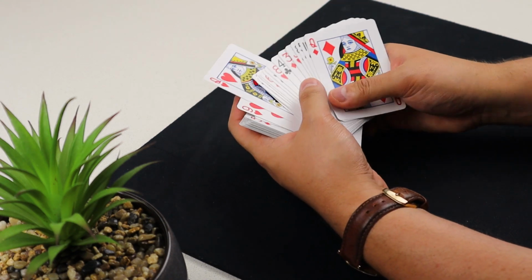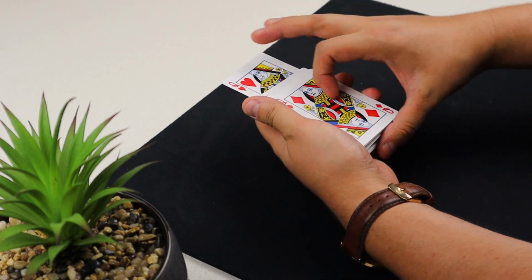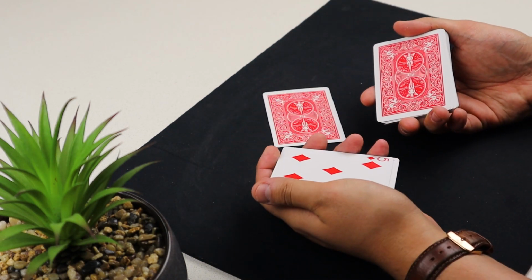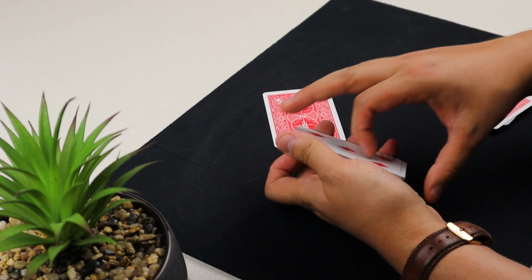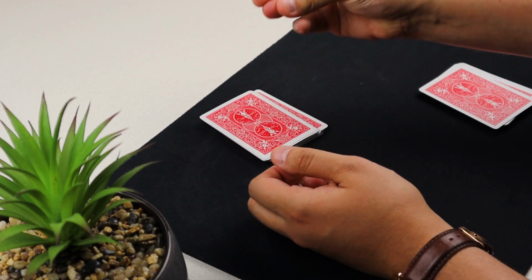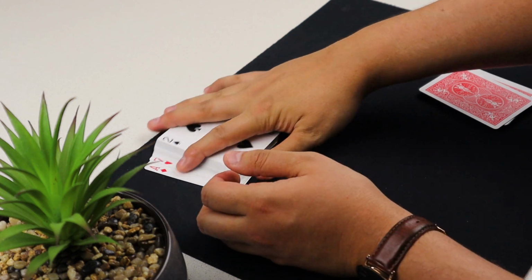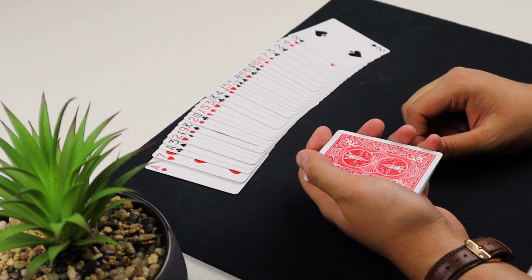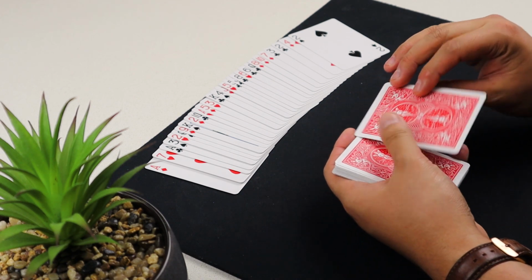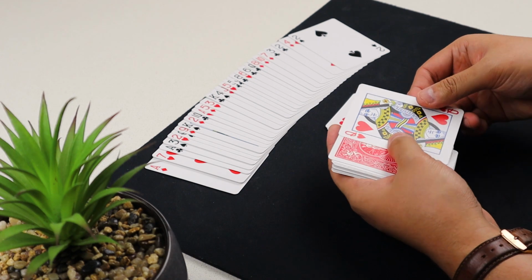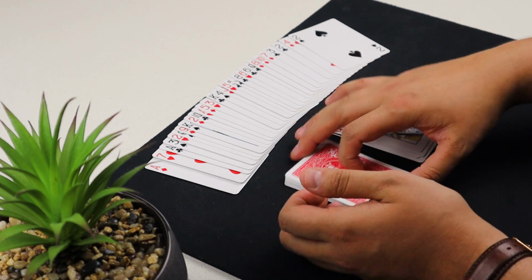Catch a break. As soon as we square it up, we turn it straight away, push that one onto the table, put these down, say let's secure it, and lose it in the middle, and obviously snap, and it's gone. And then you say, look, you chose the Queen of Hearts. Let's spell Queen. Q-U-E-E-N, and there's their selection.